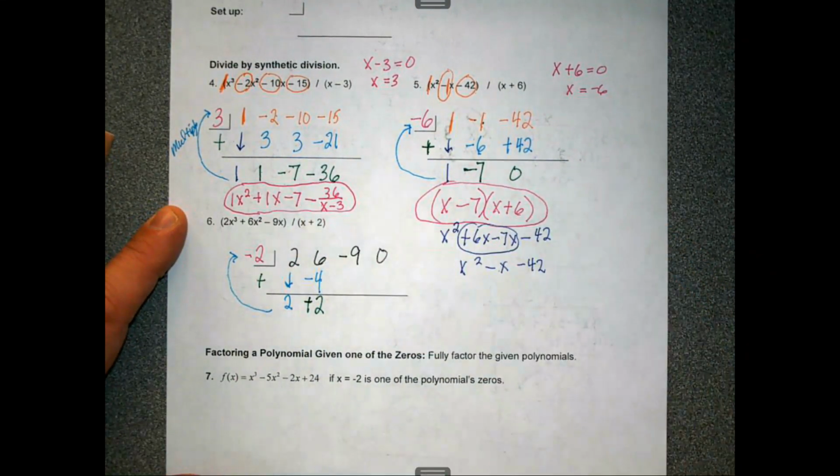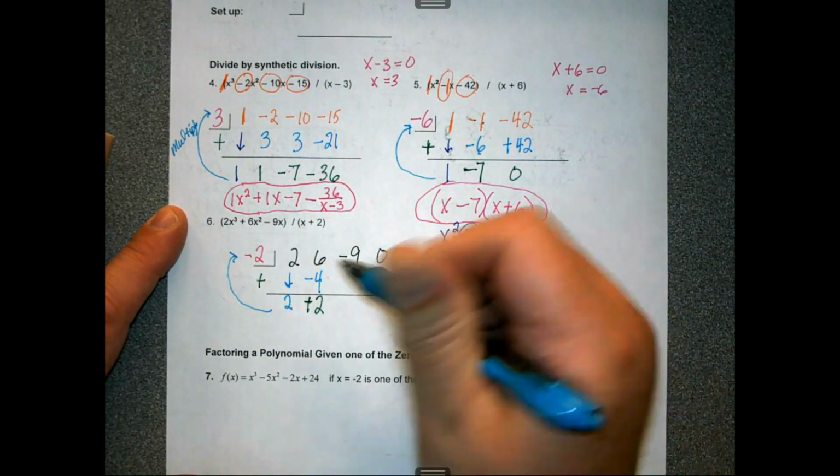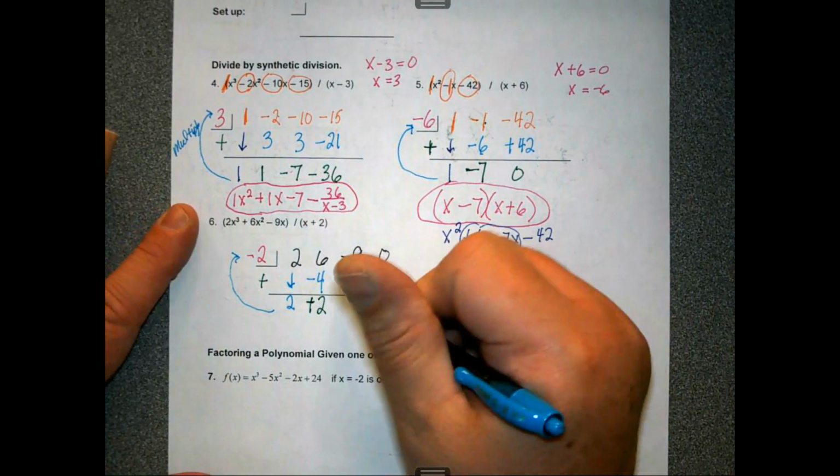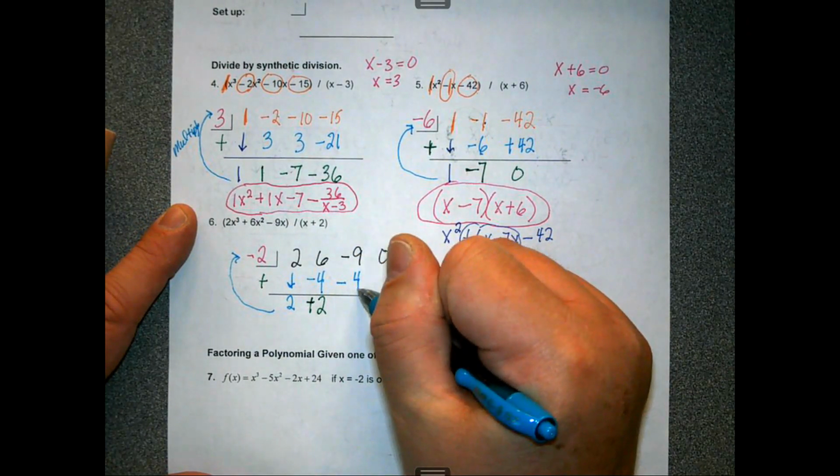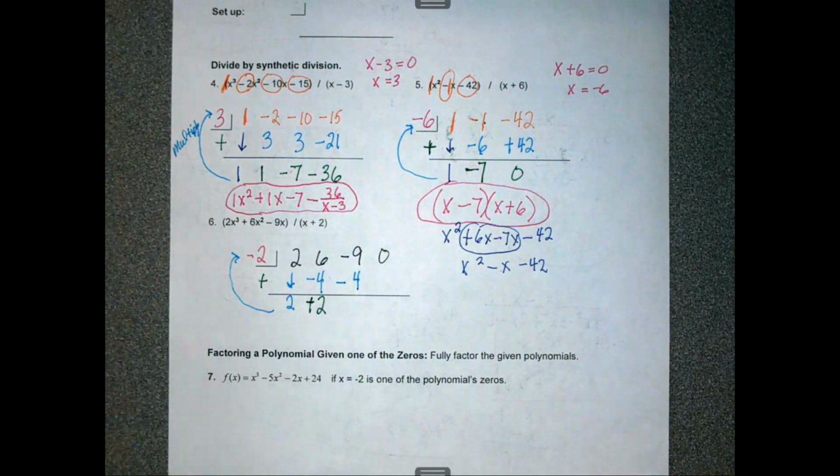Positive 2 times negative 2 is negative 4. Negative 9 plus negative 4 is negative 13.